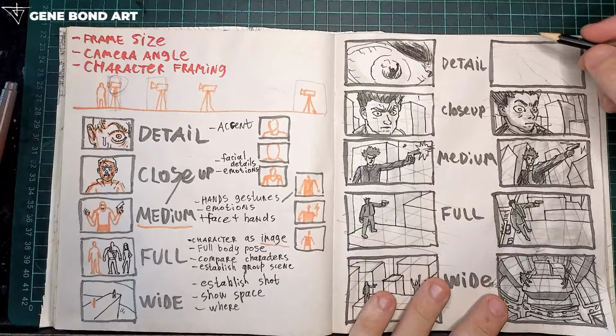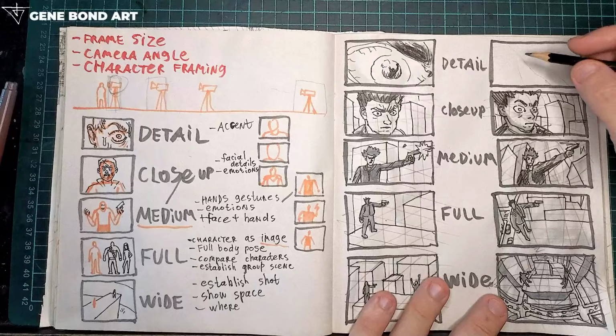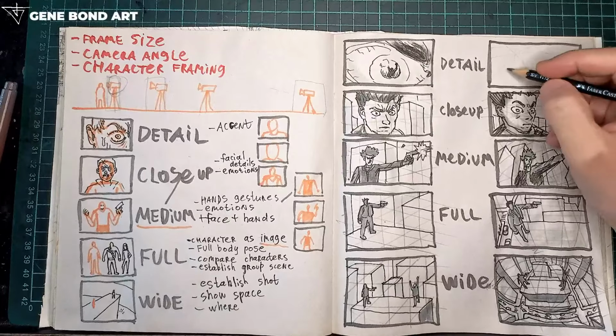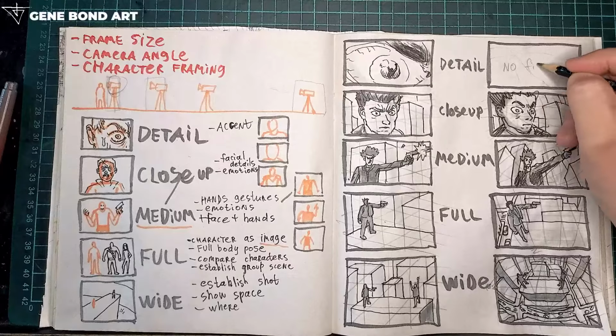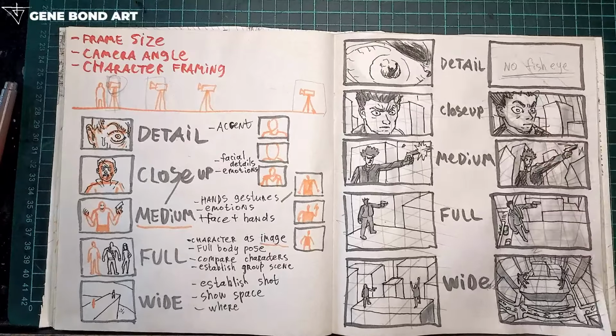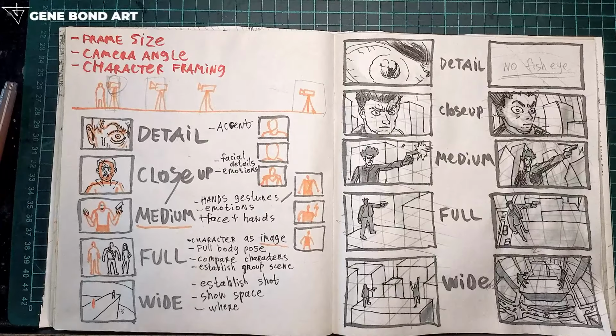So it's just pointless. Yeah, so in detail, no fisheye. So don't even bother making fisheye for a detail shot.